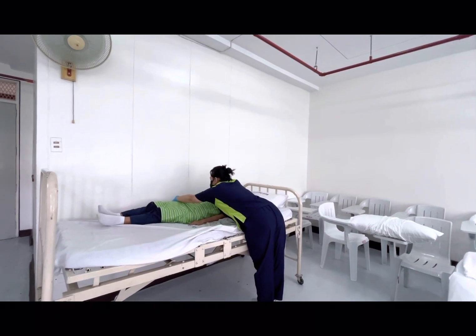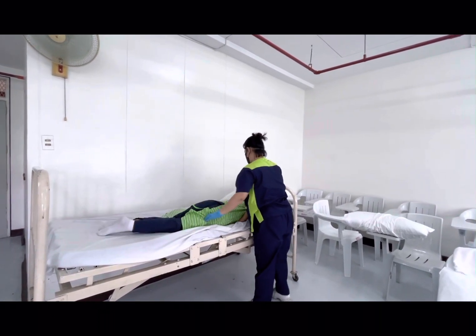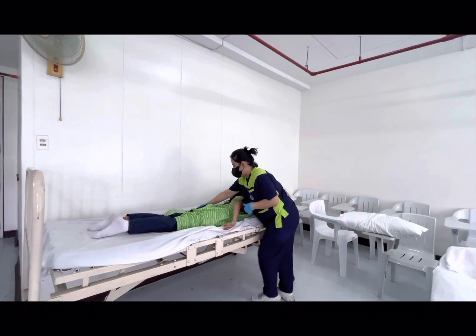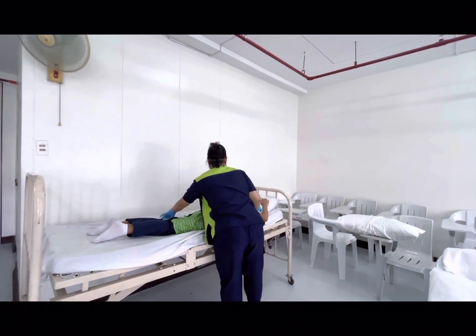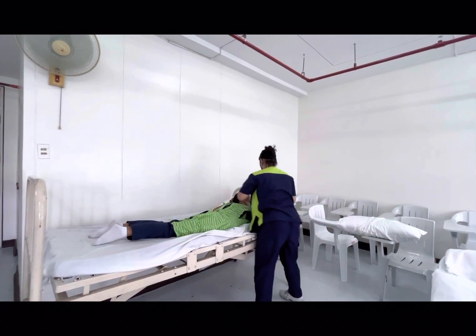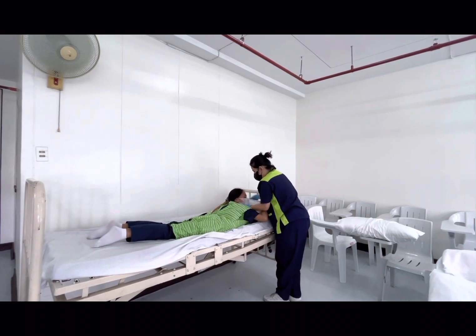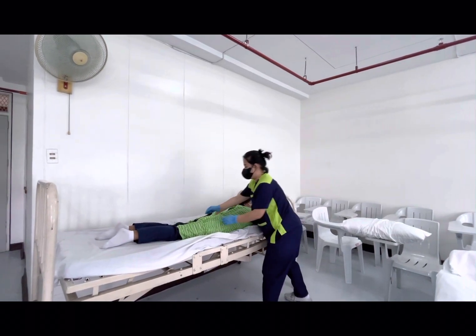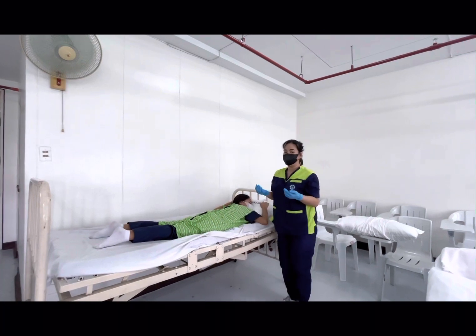Prone position. The client lies down on his or her abdomen with the head turned to the side, with or without pillows. Areas assessed: used primarily to assess the hip joint, posterior thorax, and the back of the client. Cautions: often not tolerated by elders and people with cardiovascular and respiratory problems.